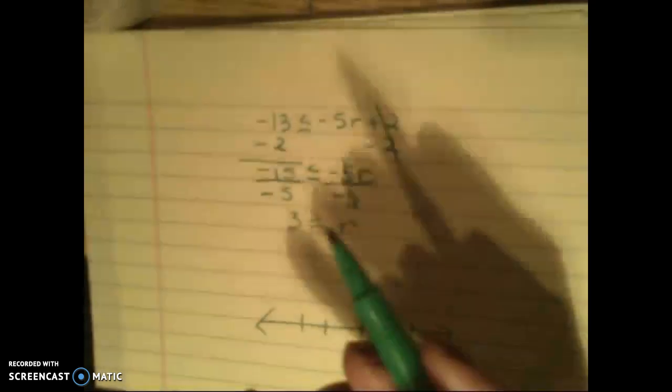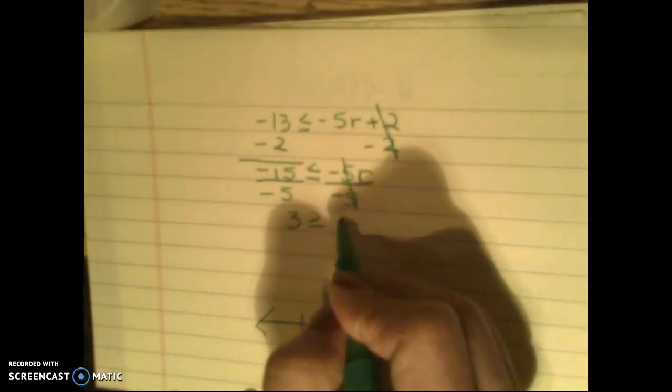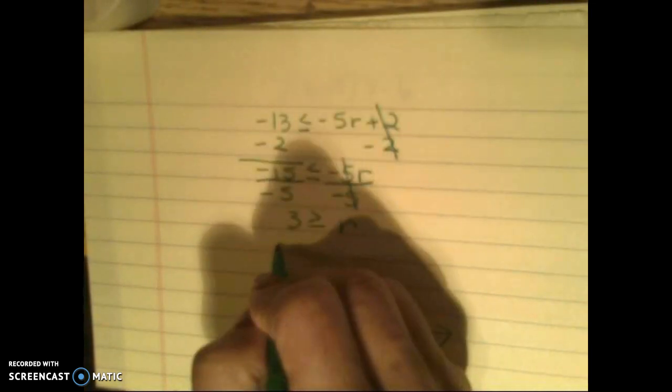Okay, that's one rule. The second rule, this was a good problem because it had both rules in it. The second rule is that the variable should be on the left side. So let's move the variable here. You flip the whole problem around: r is less than or equal to 3. The quantity, the amount, did not change. 3 is greater than or equal to r is the exact same quantity as r is less than or equal to 3.